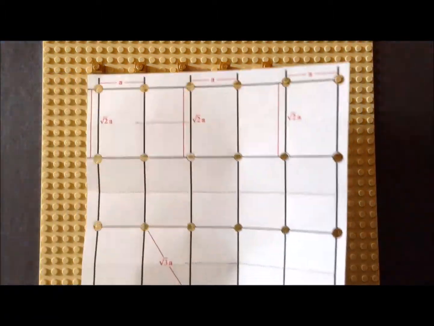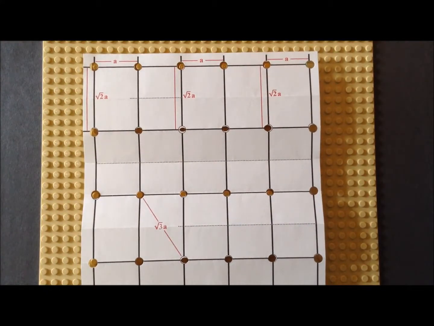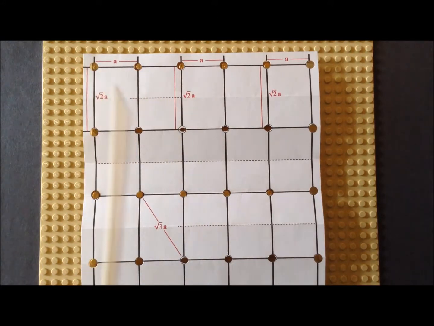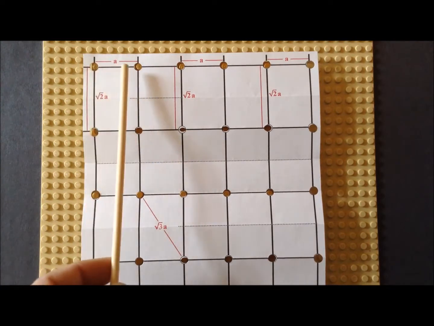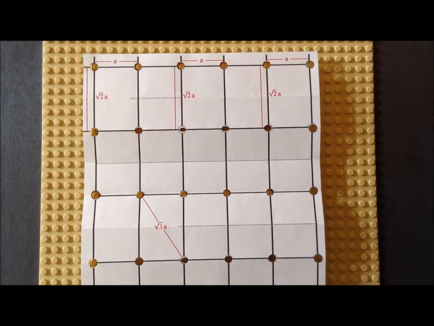Now we can overlay the paper figure, which gives us some more information about our surface, and we notice that the edge length here is clearly represented as A. So this is the distance that is 4 units on our Lego board, but this is the edge length A for our particular cubic structure.